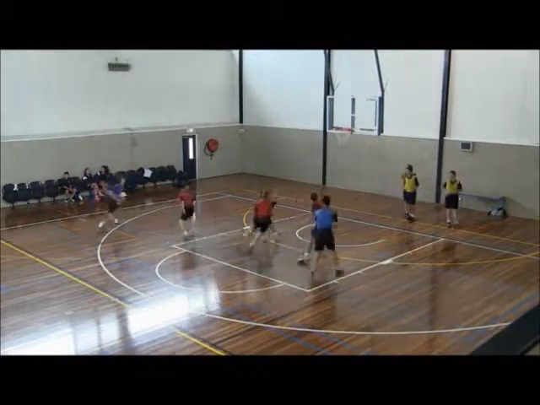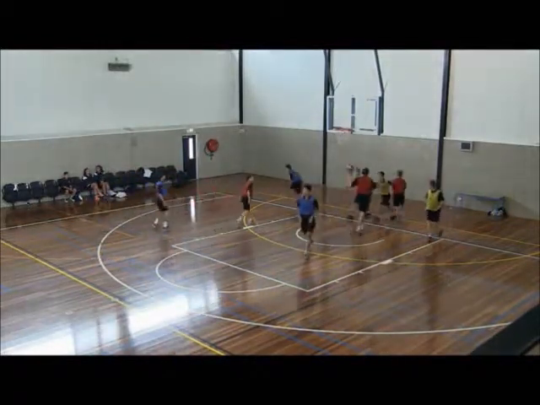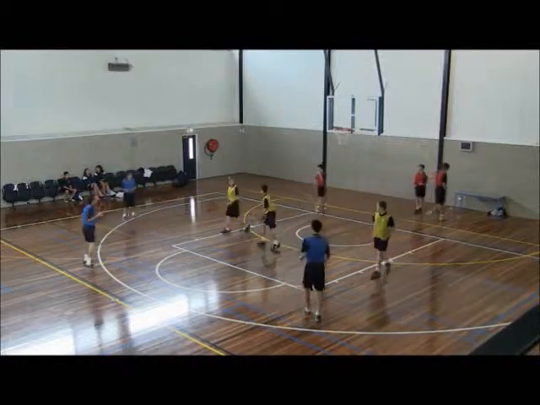Again, there's good dribble penetration. That kid on the weak side, or the side of the floor the dribble was coming to, should have slid down and filled that vacant receiver spot down the bottom of the floor.